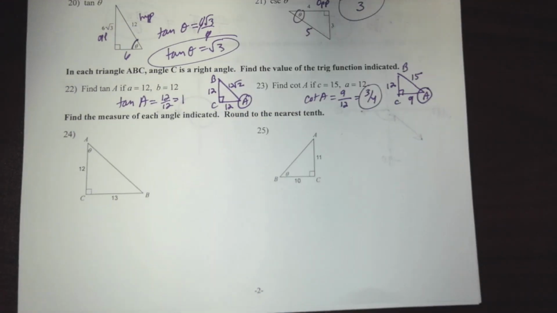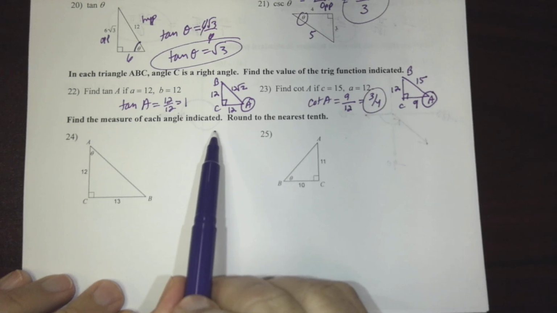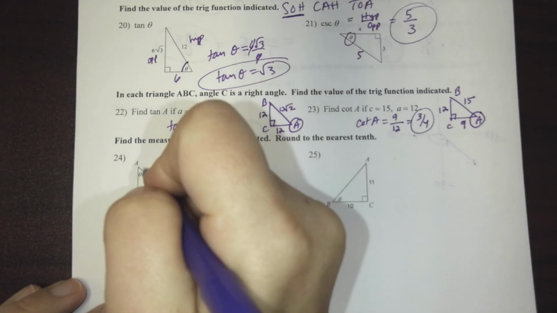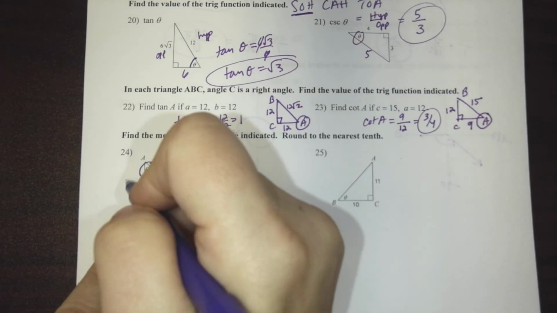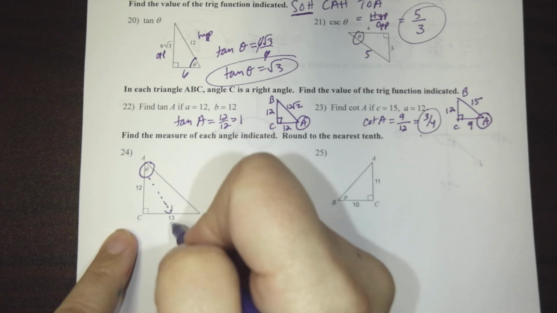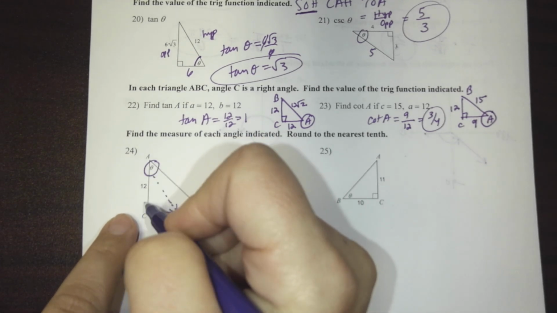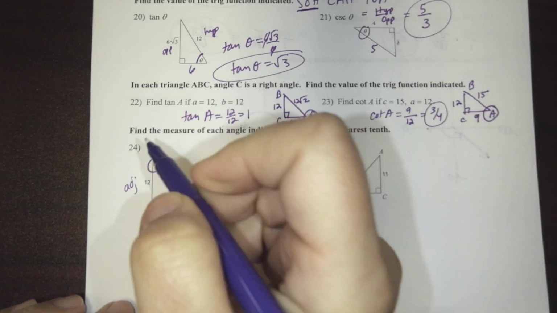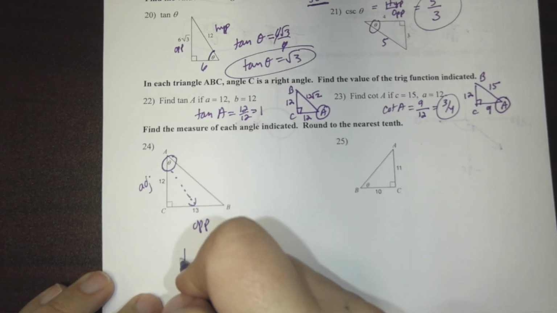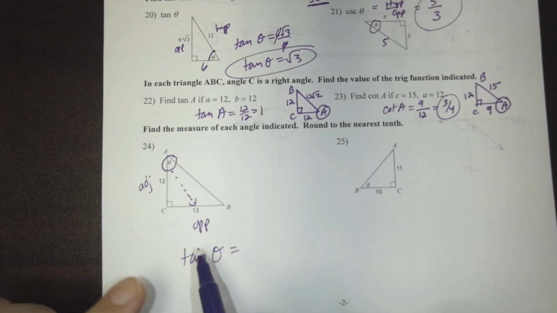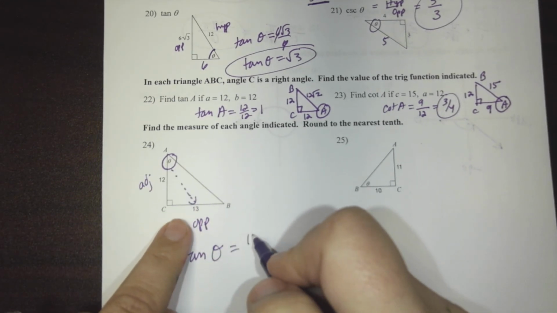Now this one, we're going to find the measure of each angle indicated. We're going to stand at theta and look to see what they gave you. They gave you an opposite and an adjacent, and opposite and adjacent is tan. So you write tan of theta equals 13 over 12.